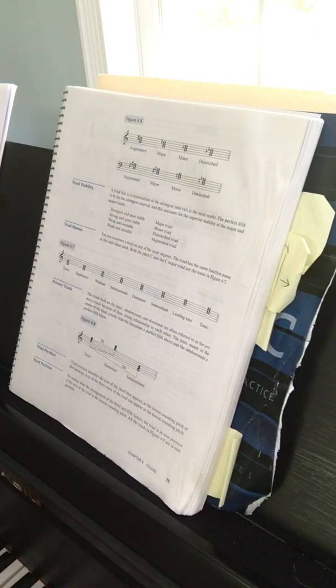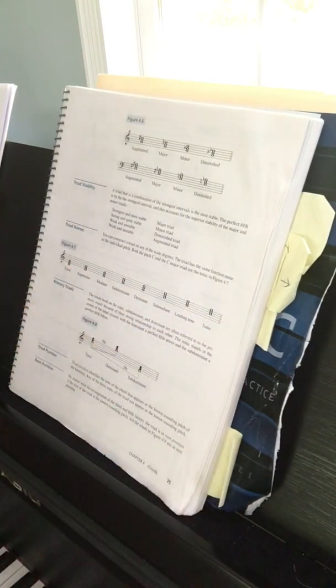Happy 1, happy 5, happy 5, happy 1, happy 1, happy 4, happy 1, 5, 1. So a lot of folk songs are harmonized with either the tonic and the dominant, or the tonic, the subdominant, and the dominant. So learn that, because you're going to need to know it.